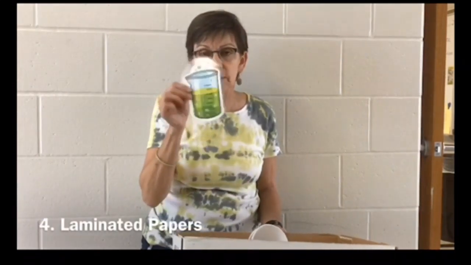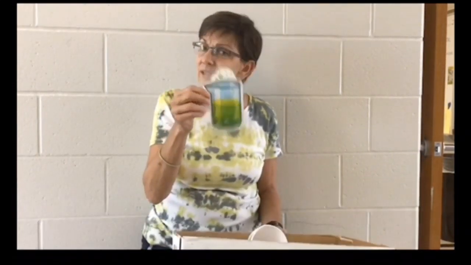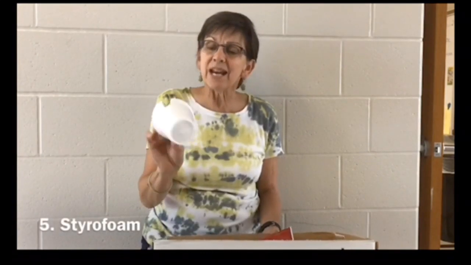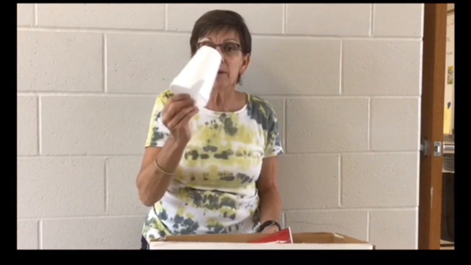Also, lamination. Teachers, I am so sorry to say this, but you're terrible about this. Anything that's laminated, it basically is like a film. Can't recycle that either. And styrofoam, terrible stuff. You shouldn't even use it. It's a number 6 plastic, polystyrene. You cannot recycle it any place.